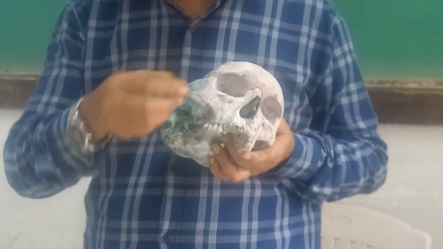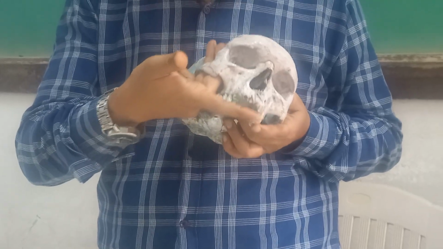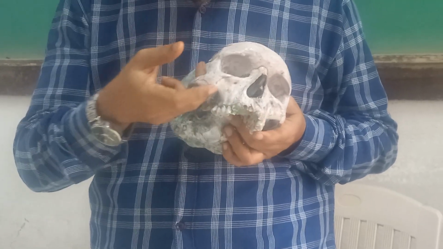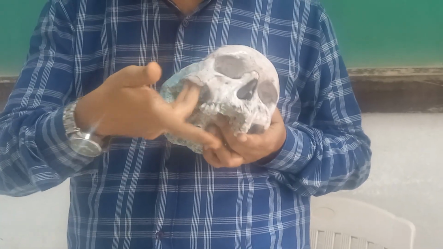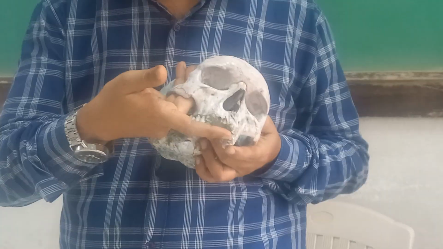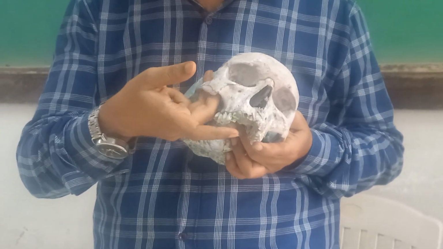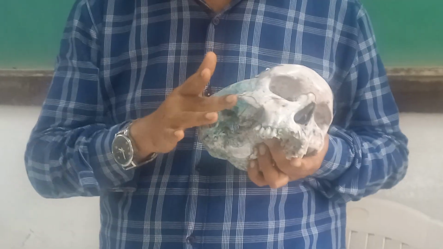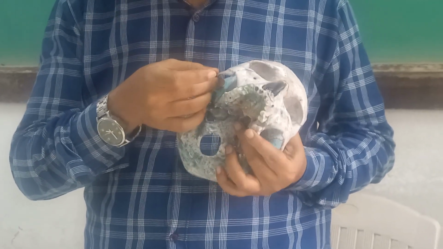More importantly, this zygomatic arch protects many important vessels and nerves. This zygomatic arch protects this area, where there are numerous blood vessels, nerves, and lymphatics.